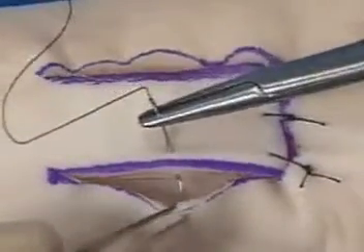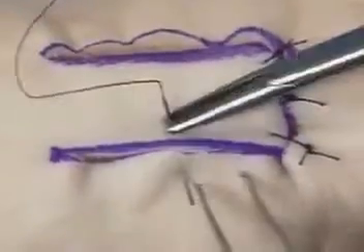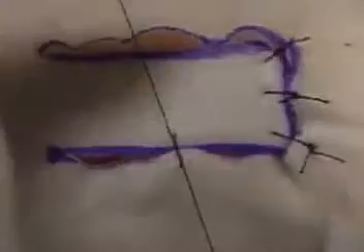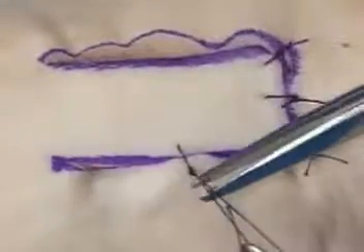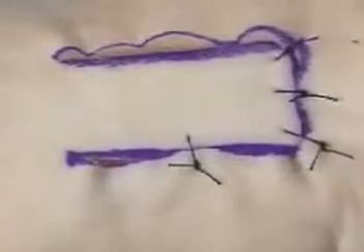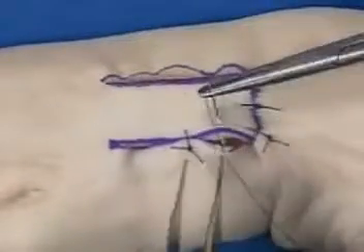We will then close this with the principles of halving. The first or central suture is placed in the middle of the inferior edge of the flap and in the middle of the corresponding skin flap. The two halves on either side are still uneven, but less so.